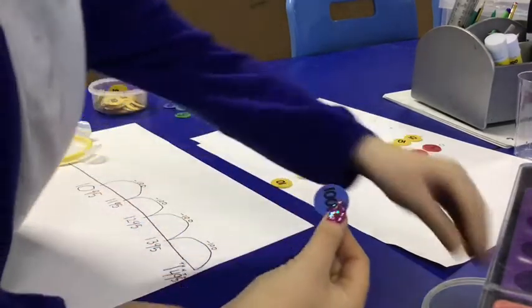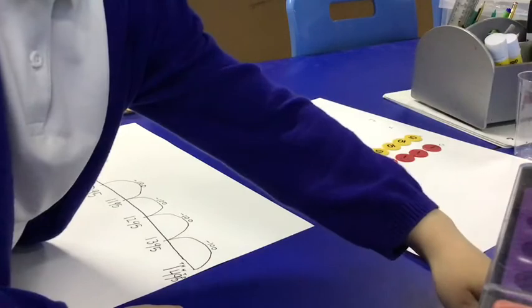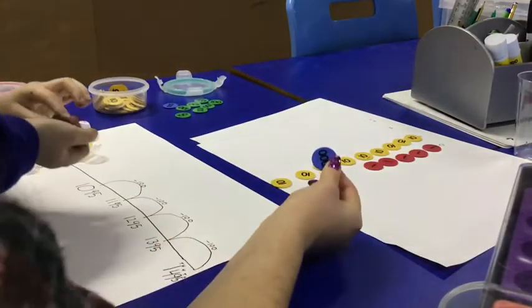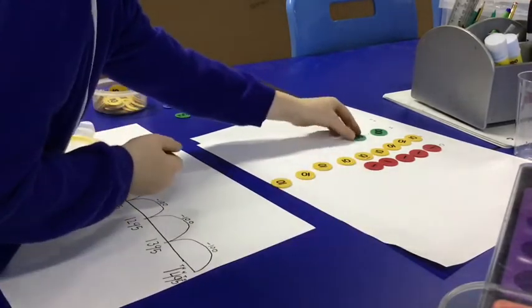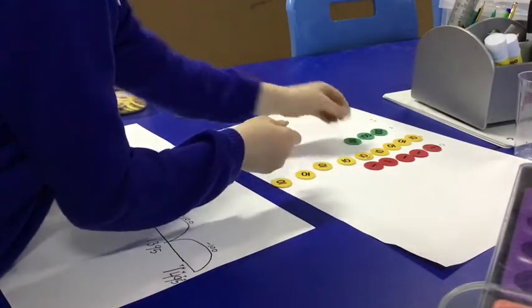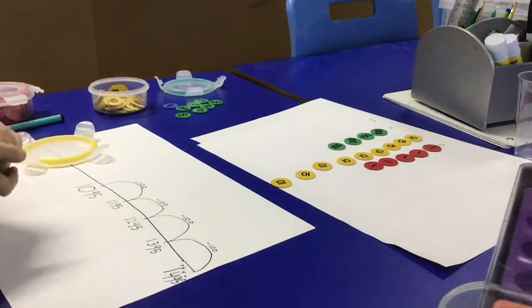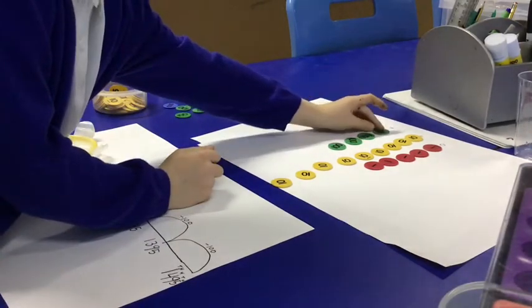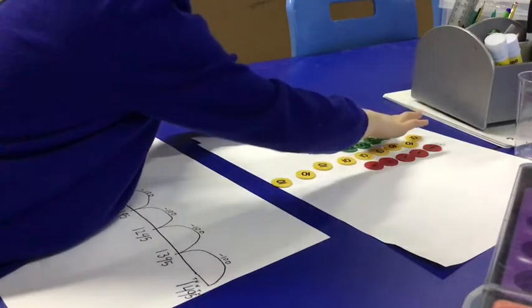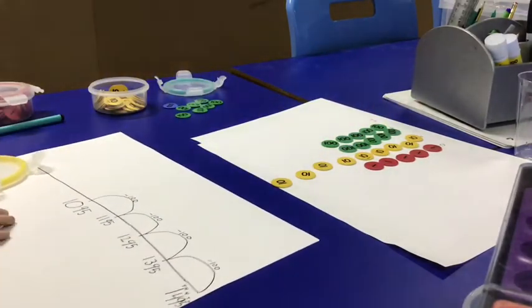You could exchange that for 10 hundreds. Okay, thank you. Can you do that for me, Heidi? So we're going to take this 1,000 and exchange it for how many hundreds? 10 hundreds. How does that help us to take away 100? So you can take away that 100, then you know what you're left with. Right, you've made it much easier for me to take away 100, so thank you for that.